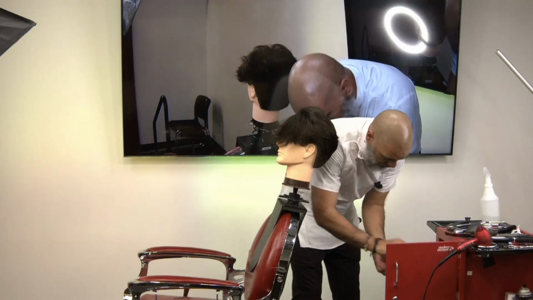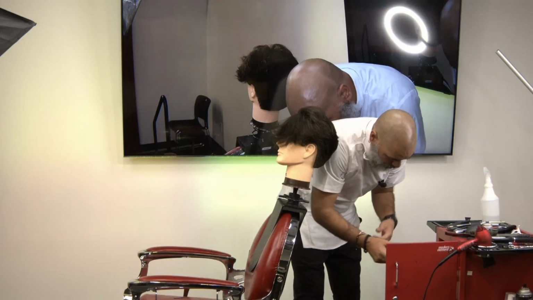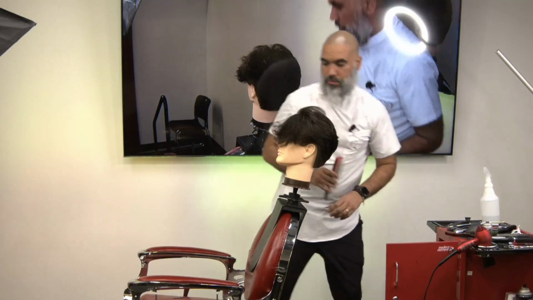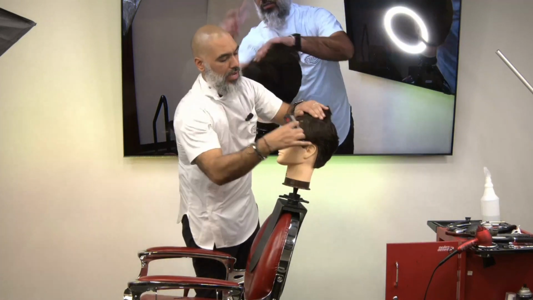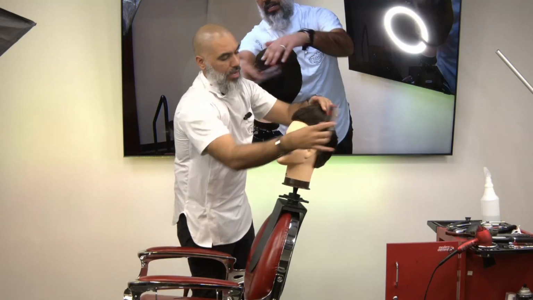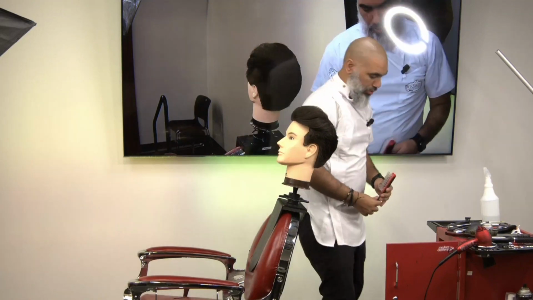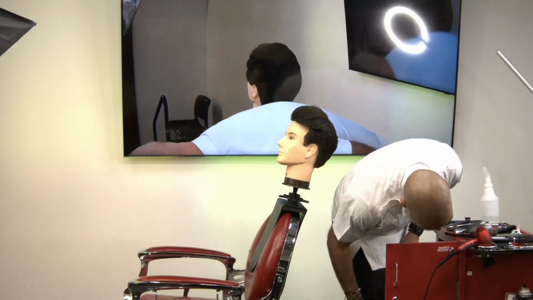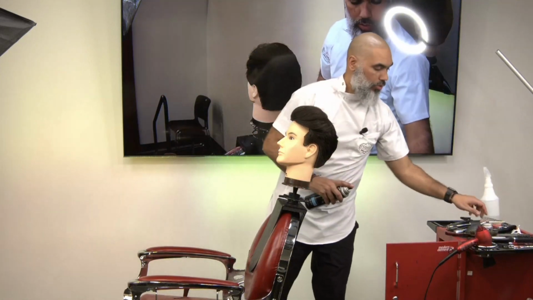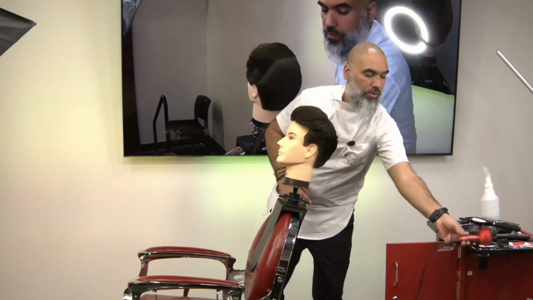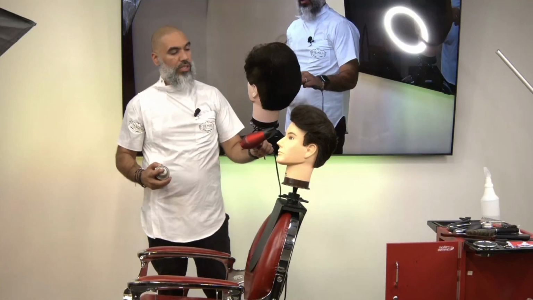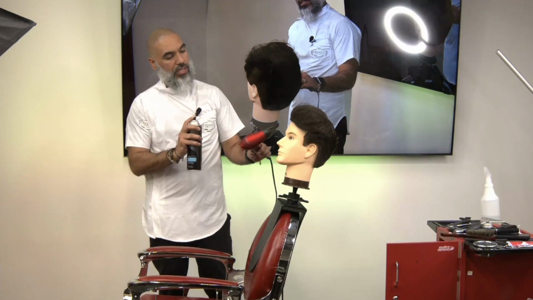Next thing I can do, I can begin to comb this back, get this hair to lift up. Now I got maximum lift, but it ain't gonna hold in place unless, so what I would do here is I already positioned the hair the way I want it. I'm gonna spray from back here and let the blow dry do the trick.